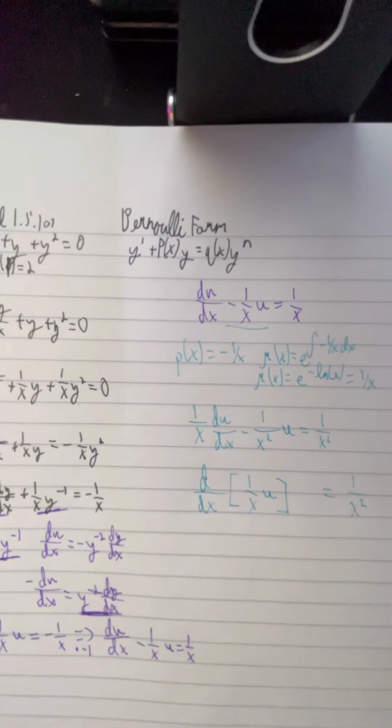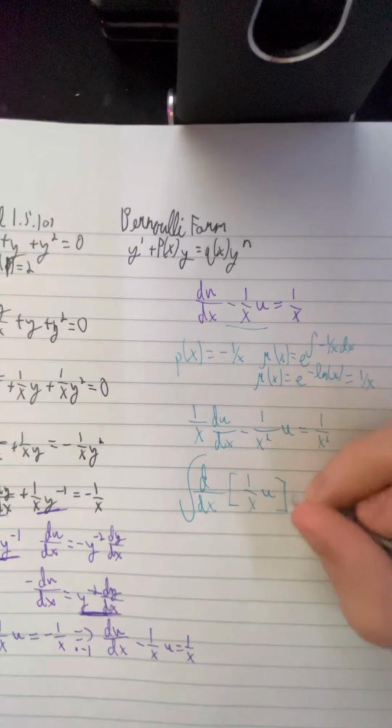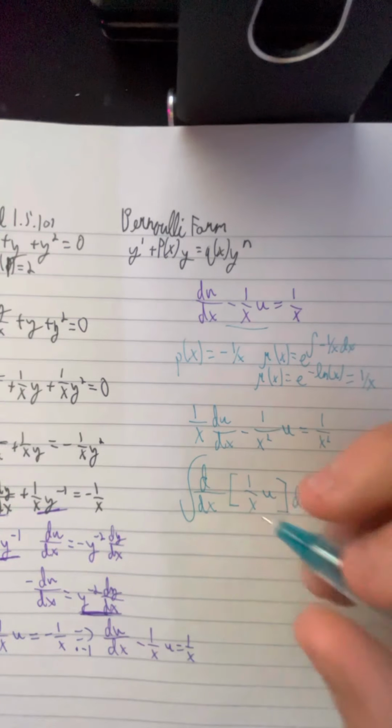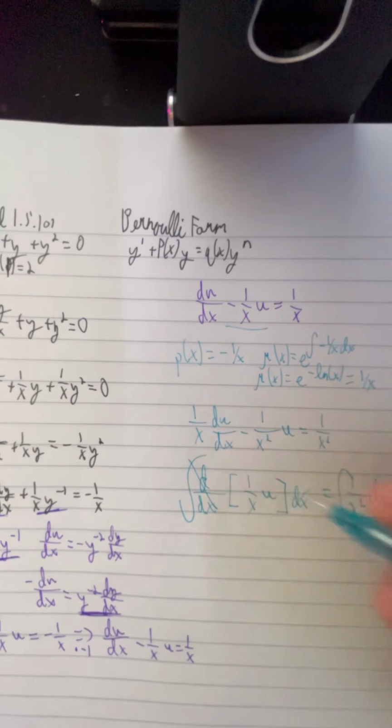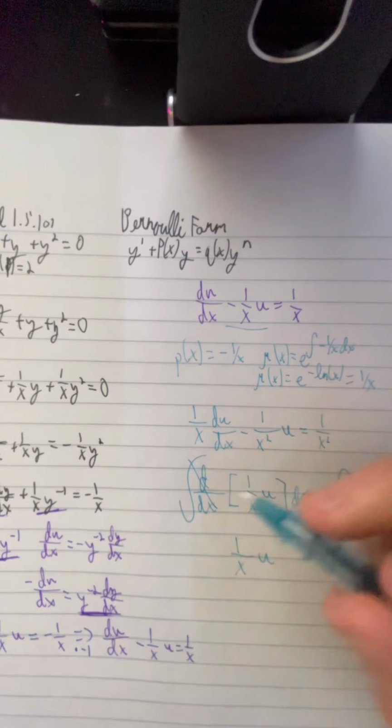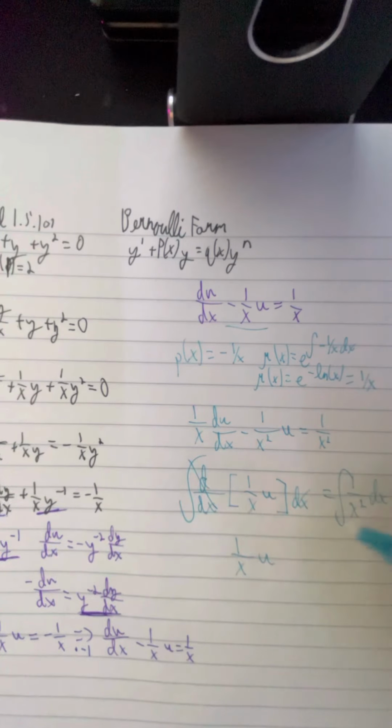We will integrate both sides with respect to x. This integral and the derivative cancel out. We can really just drop both, because the integral of a derivative is just the original.